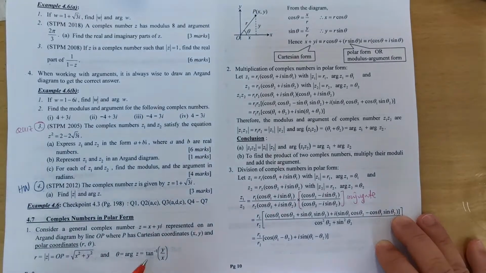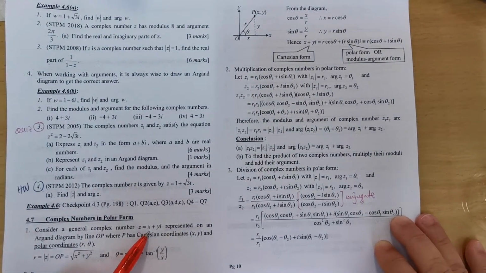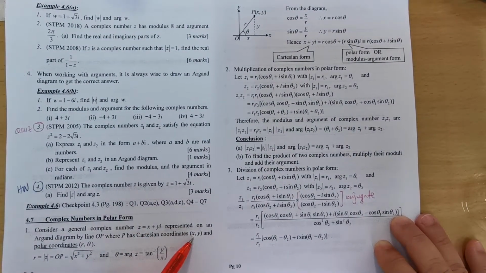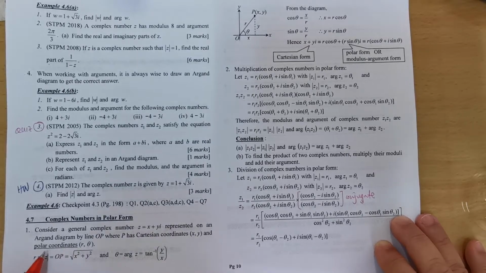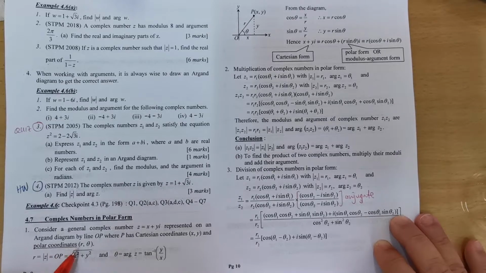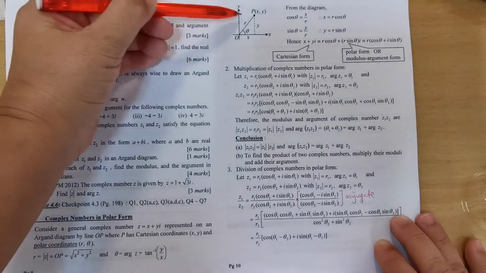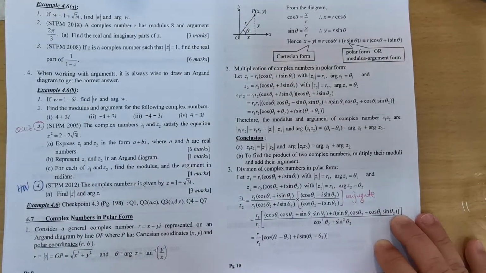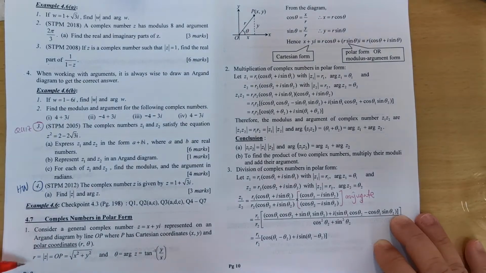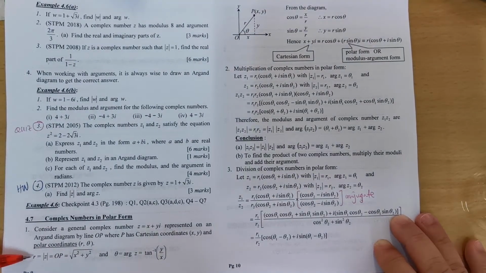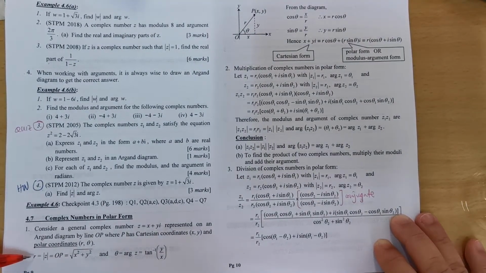If it is in Cartesian form, we call it Cartesian coordinates x, y. If it is in polar form, we call them polar coordinates, which are r and theta. Okay, so let's look at this one. This is when z is expressed in Cartesian form.